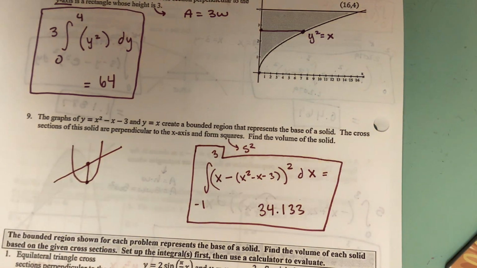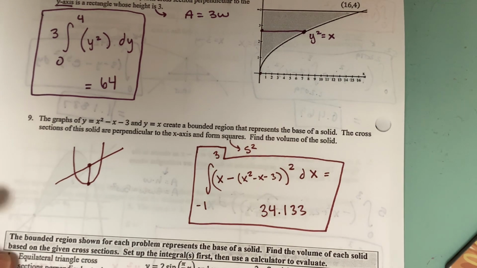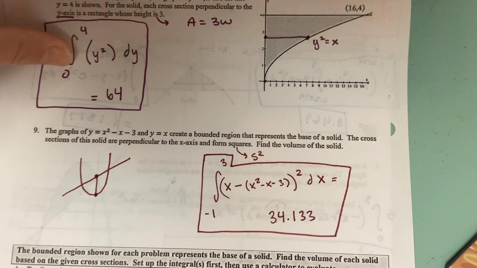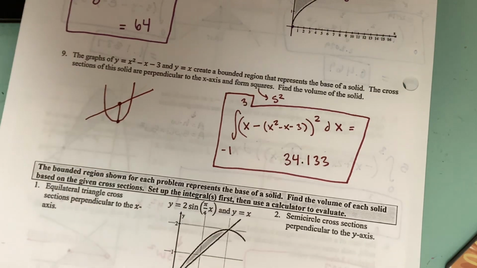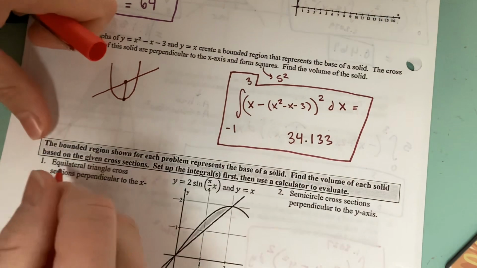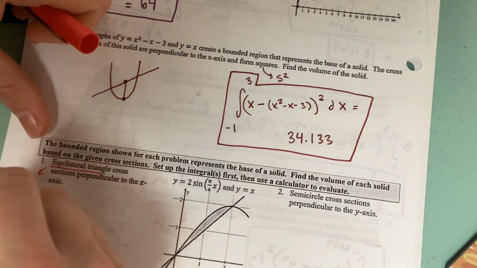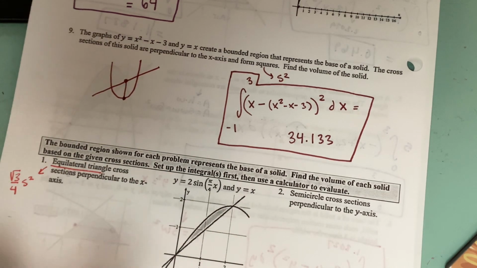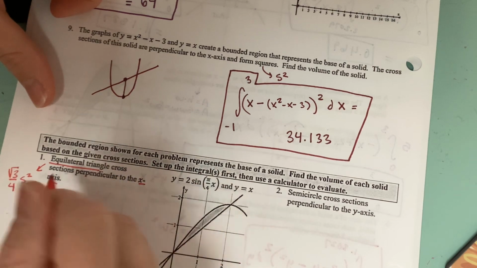Alrighty. I think we're moving on from the squares and the rectangles to do some triangles and semicircles now. All right, the first one, we have an equilateral triangle, which is the square root of 3 over 4 s squared, with the cross sections perpendicular to the x-axis.